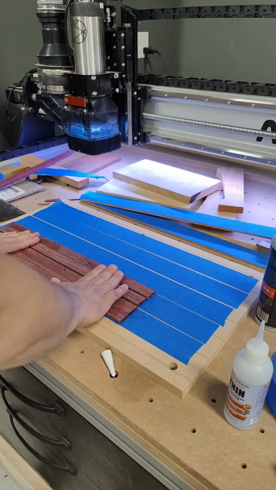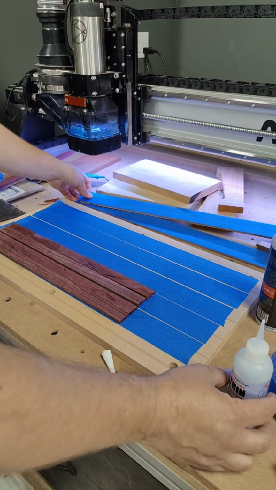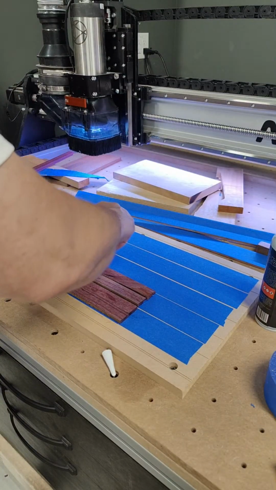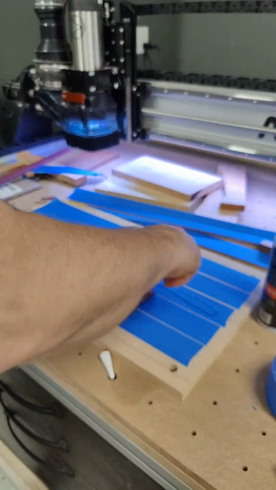And again, I don't have to be as careful with this CA glue right now because I'm going to surface both sides later.